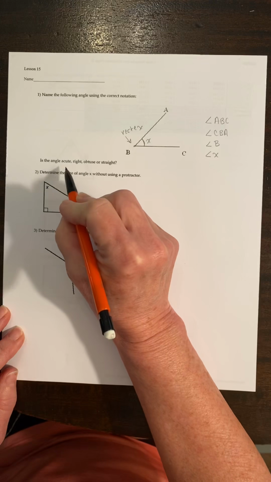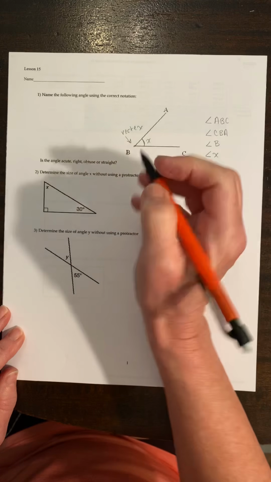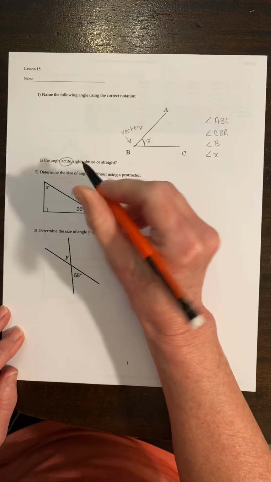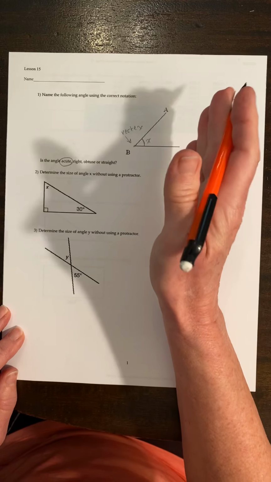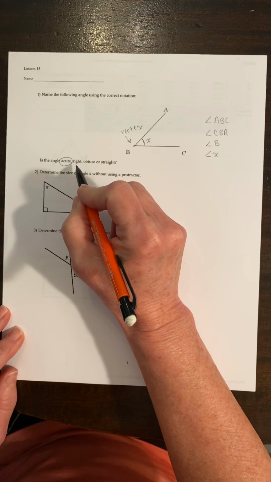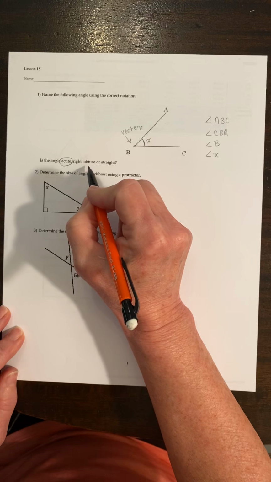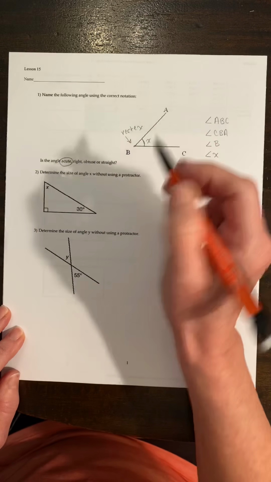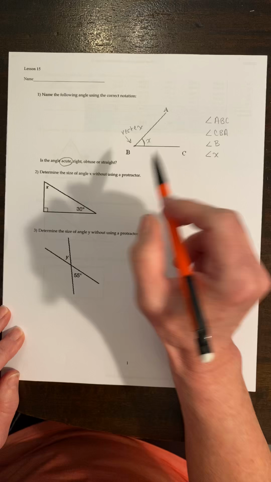Now it says it's acute, right, obtuse, or straight. This is an acute angle. Acute angles are always between 0 and 90 degrees. A right angle is 90 degrees. An obtuse is more than 90, and a straight angle will be a straight line. But we'll be seeing some more of these later.